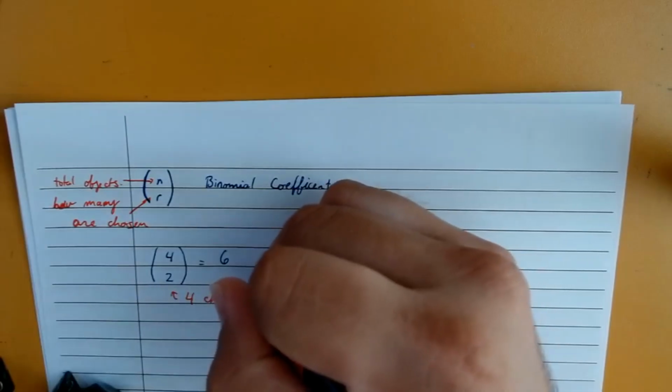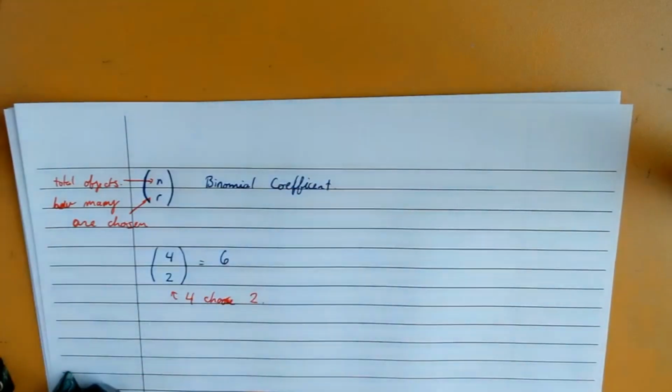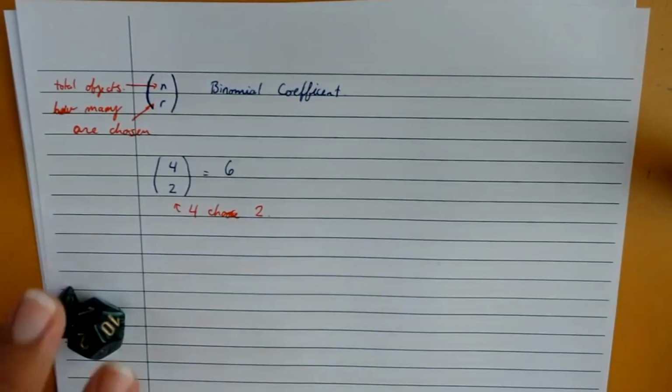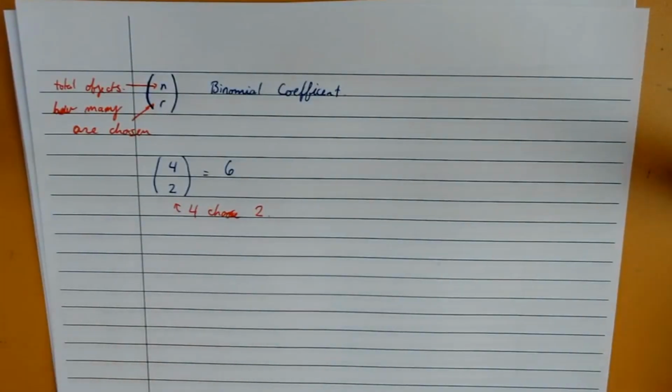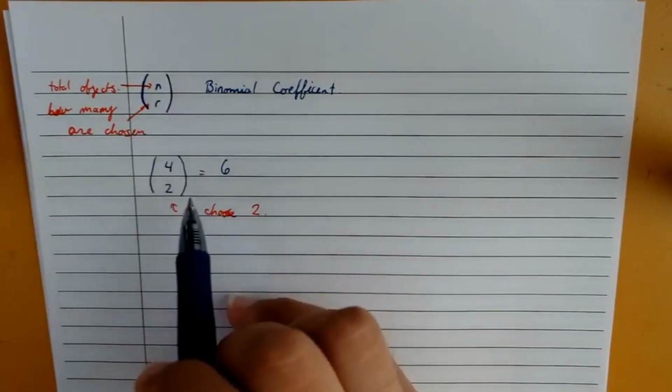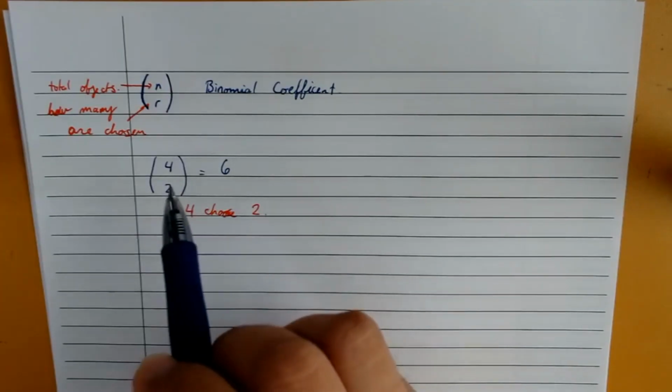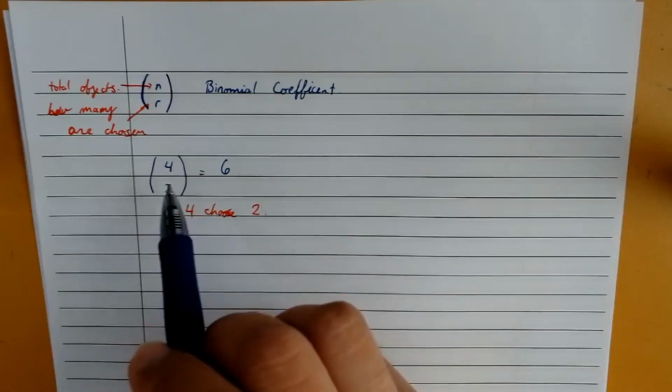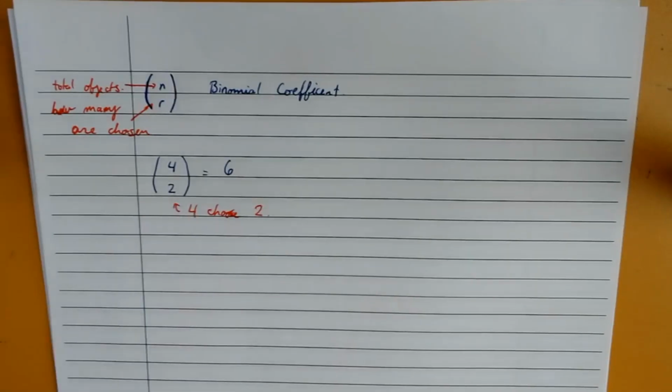There you go, 4 choose 2. That is read as 4 choose 2. Okay, so how do you find this? Well, obviously one way is you can actually grab 4 objects and choose 2 and count them up. But if the number was something like 12 choose 7, that might take you a while to count them all up.